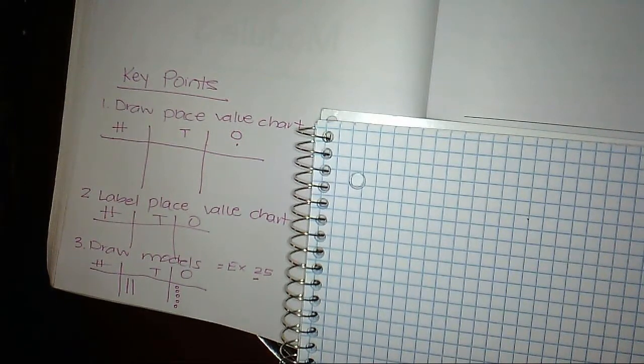Let's review some important information first. We learned that the largest unit we can make is 1,000. The next largest is 100. The next one is a 10. And the smallest is a 1. Today we work with 4 different units. So I'm going to teach you how to draw those units.